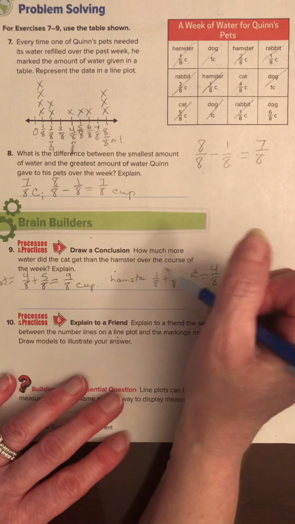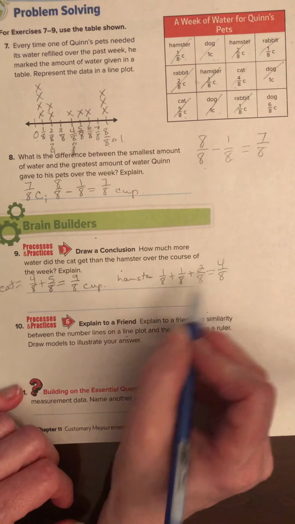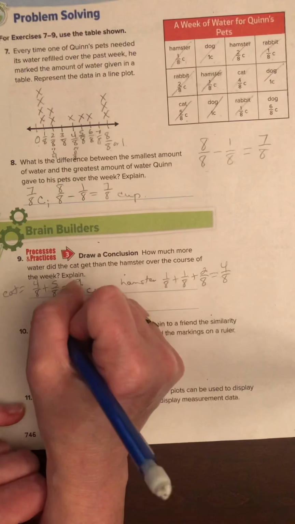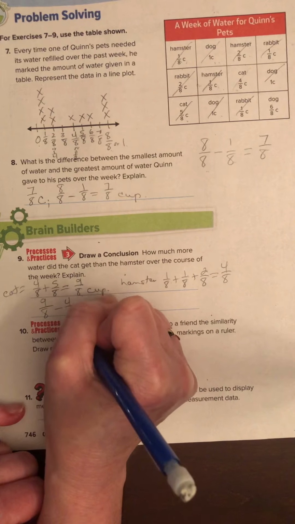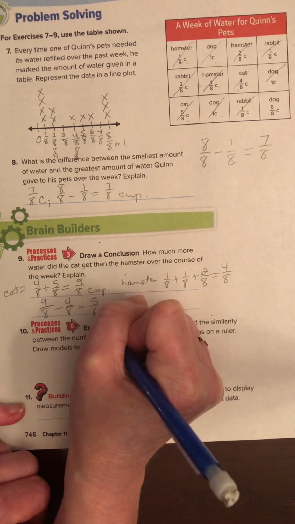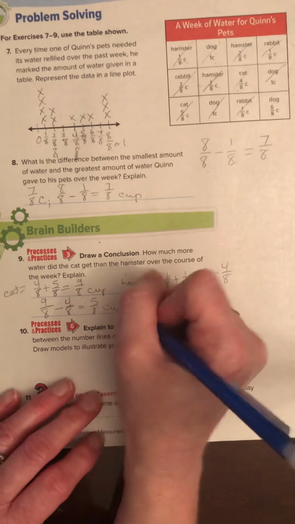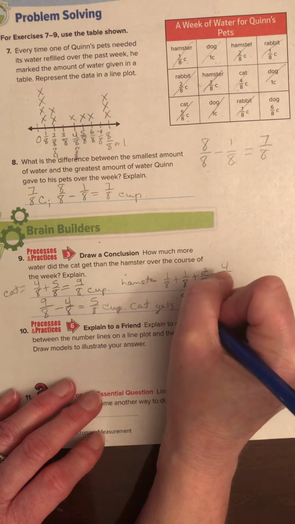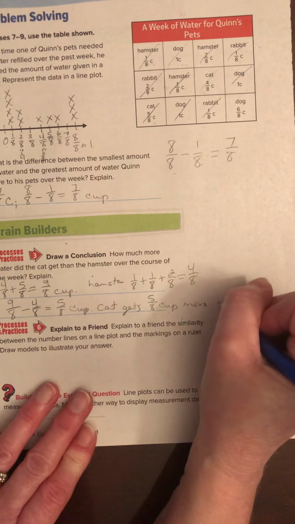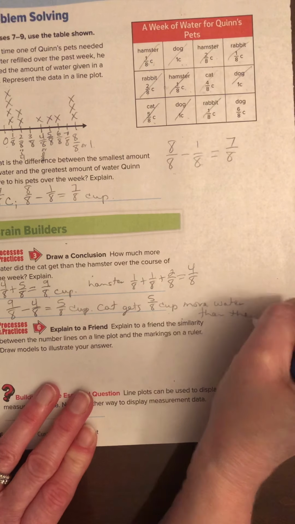Now it's asking me for the difference. So I'm going to leave this as eighths to make it easier to subtract. So 9/8 minus 4/8 equals 5/8 cup is the difference. So the cat gets 5/8 cup more water than the hamster.